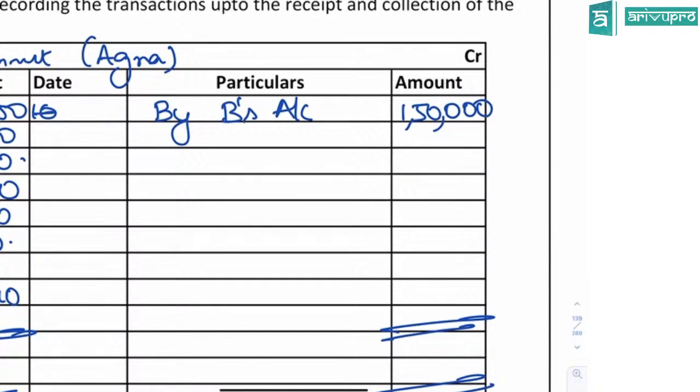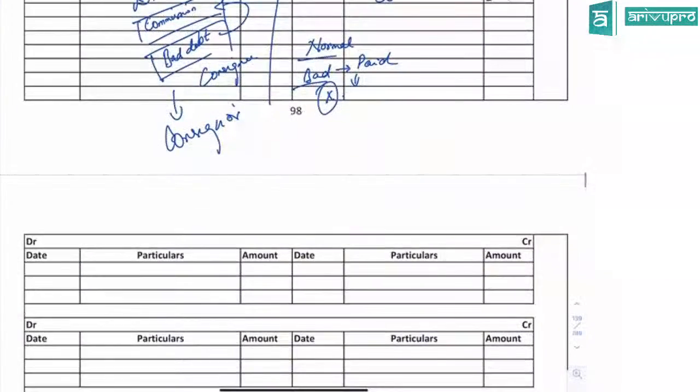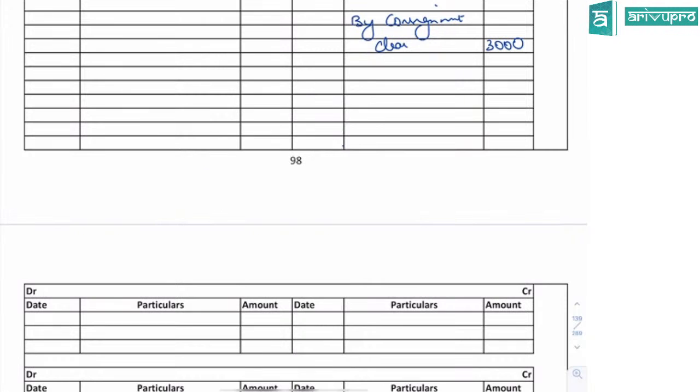That's why it became 8%. Correct, Pujita? Are you guys clear?